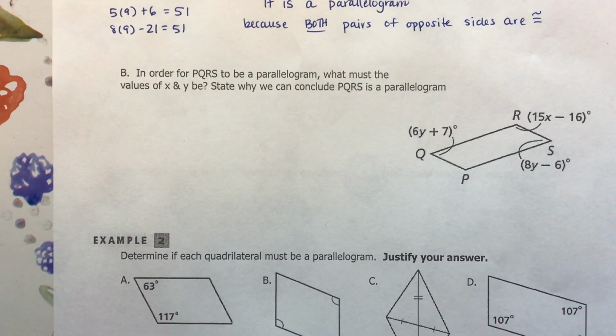In the next example, it says, in order for PQRS to be a parallelogram, what must the values of X and Y be? State why we can conclude PQRS is a parallelogram. So in this situation, we want to find the value that Y and X would need to be.